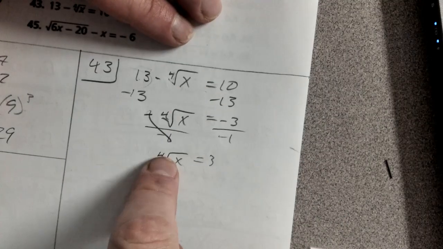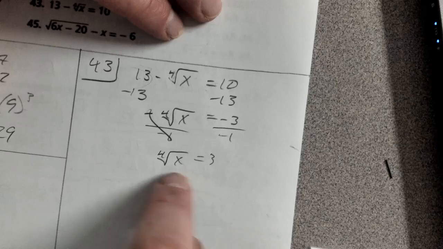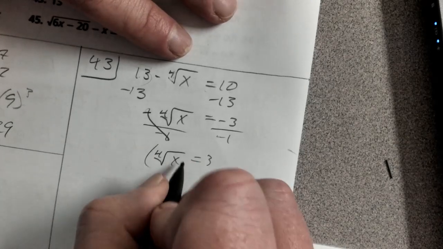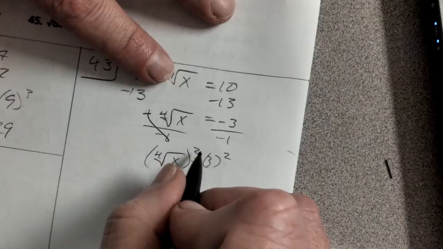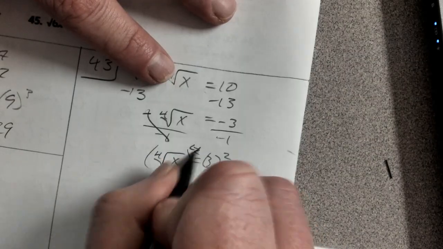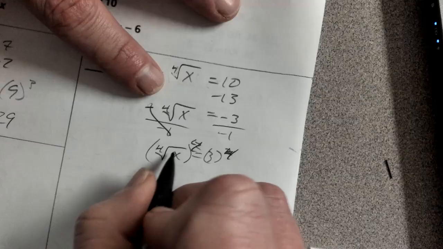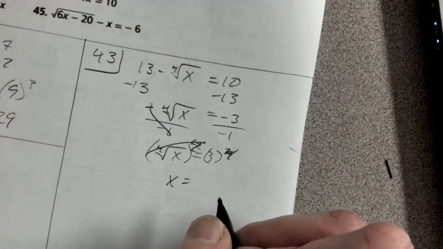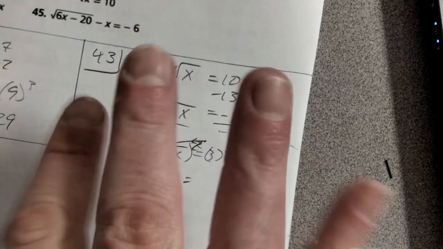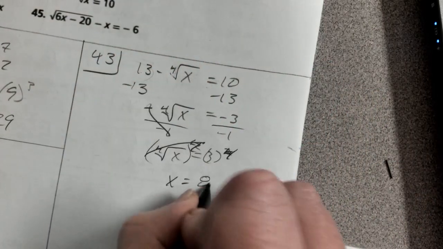And that is exactly what we wanted, right? 13 minus 3 is 10. That guy must be 3. So we square both sides. No. What should that exponent be? 4. Thank you. Raise it to the fourth power. And so the fourth root and the fourth power cancel. We're left with x equals... All right, so 3 times itself 4 times. We have 9 times 9 to get 81.